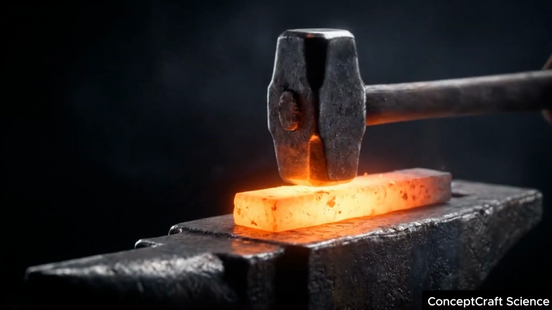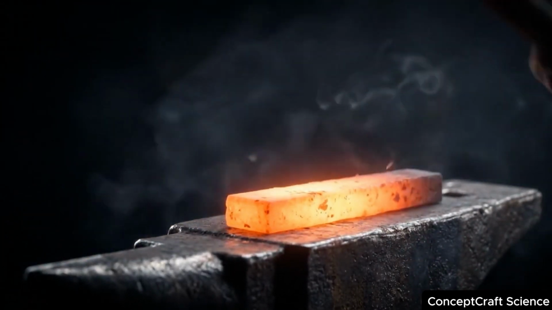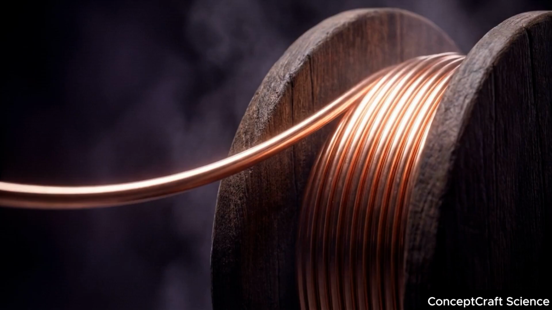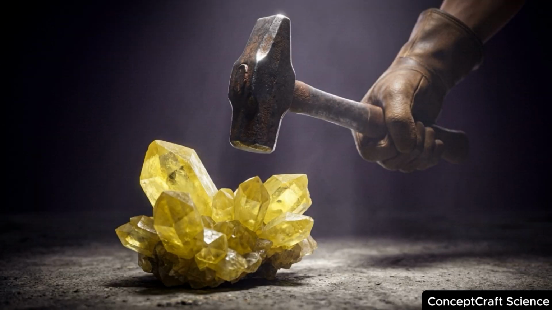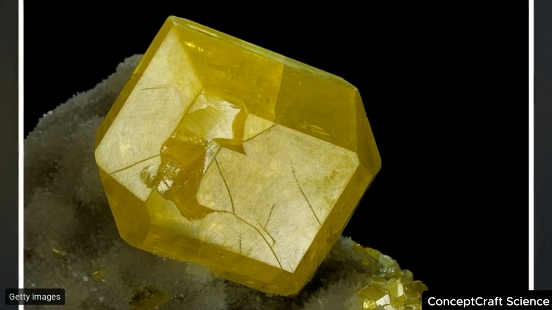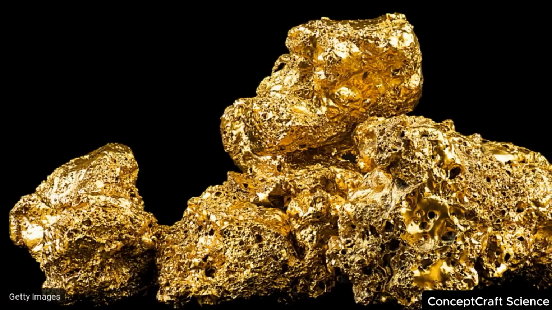The first test is about physical shape. Metals are famous for being malleable and ductile. That means you can hammer them into flat sheets or pull them into long, thin wires without them breaking. Try that with a solid nonmetal, and you get a completely different result. If you strike a chunk of sulfur with a hammer, it doesn't bend, it shatters into pieces, because solid nonmetals are highly brittle. Next is the eye test.